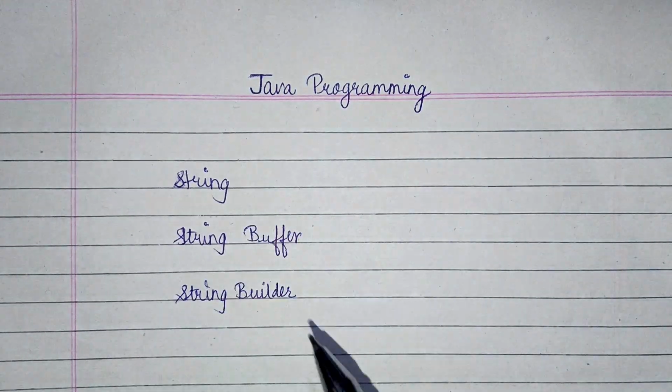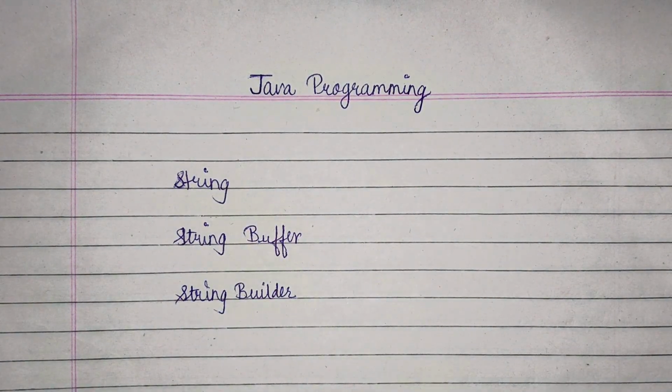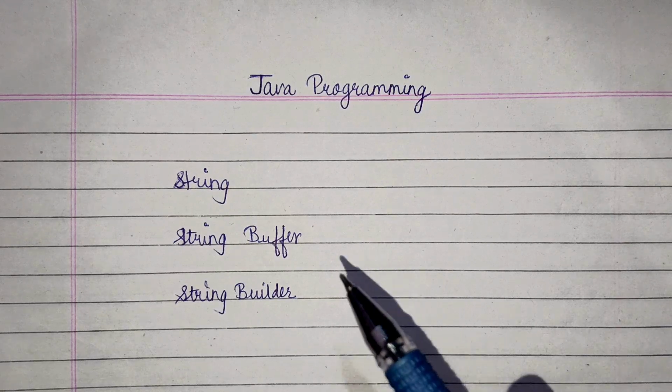These are the three classes used to handle and manipulate the strings, that is nothing but a sequence of characters. We will see the difference of these three.